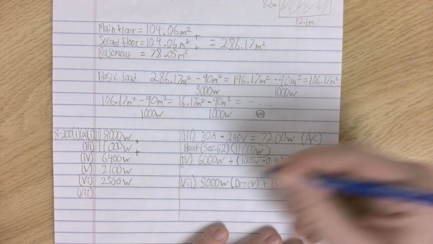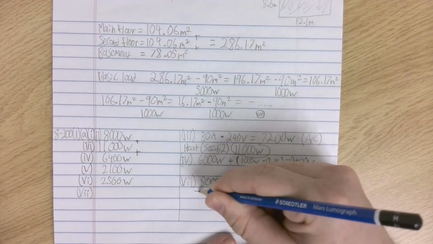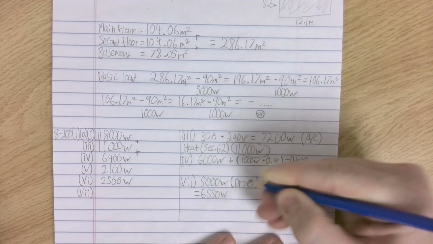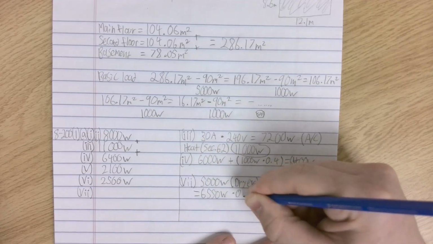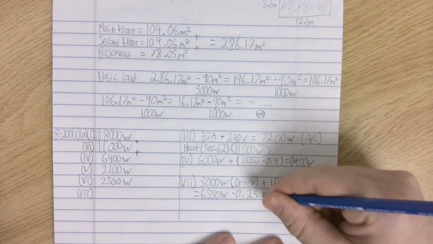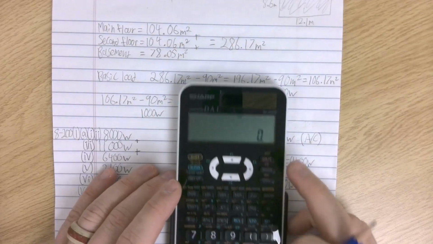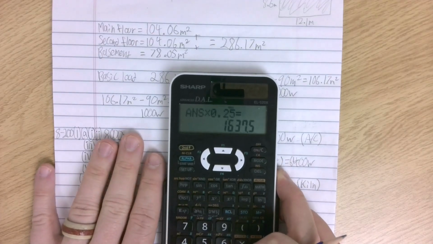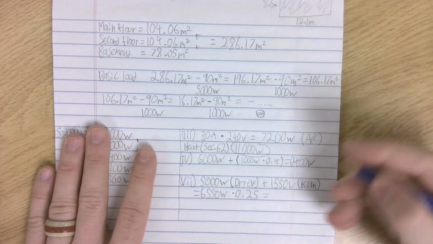And so I take those two values, that's going to add up to 6,550 watts. And I just times it by 0.25 for 25%. So 5,000 plus 1550 times 0.25 gives me 1,637.5 watts.